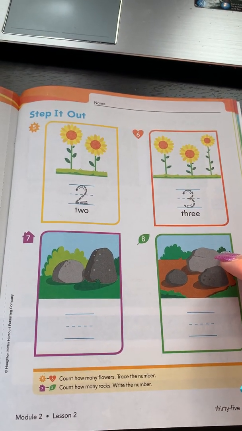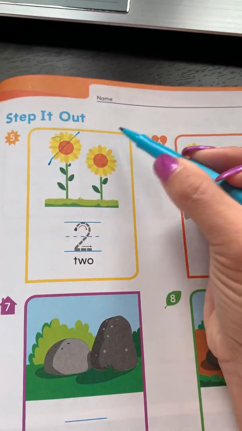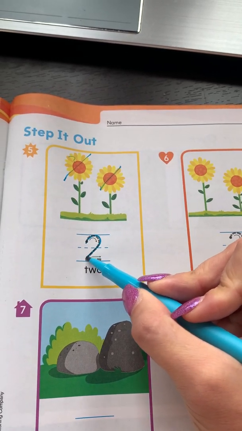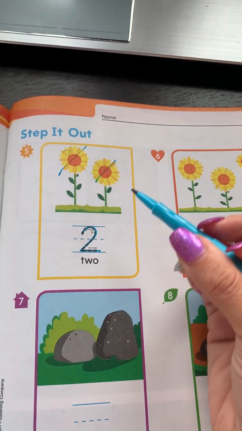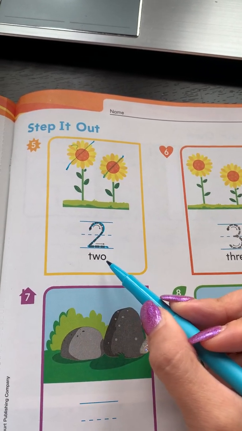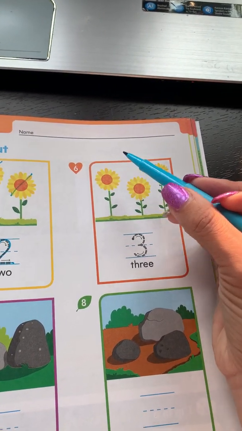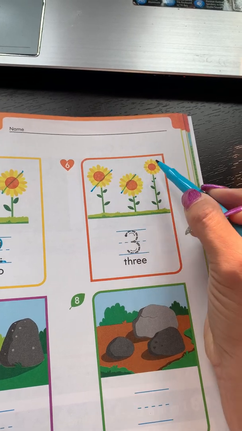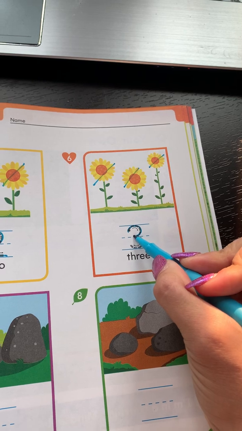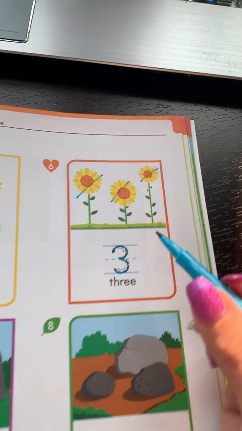Count how many flowers. Trace the number. 1, 2. Right around, back on the railroad track. 2. To spell the number 2, T-W-O, 2. Count the flowers. Trace the number. 1, 2, 3. Around a tree. That is how you make a 3.